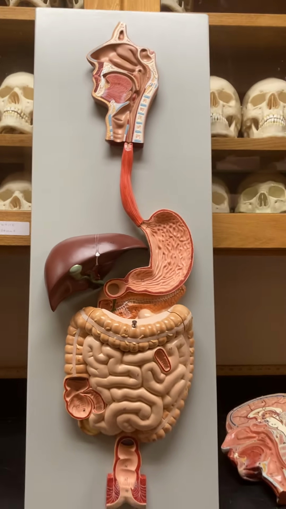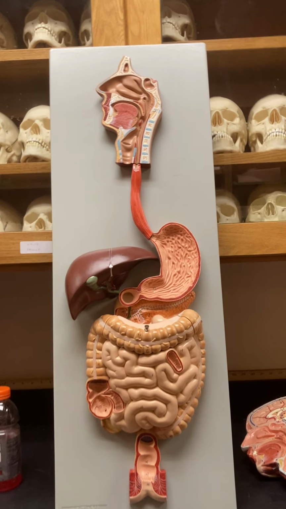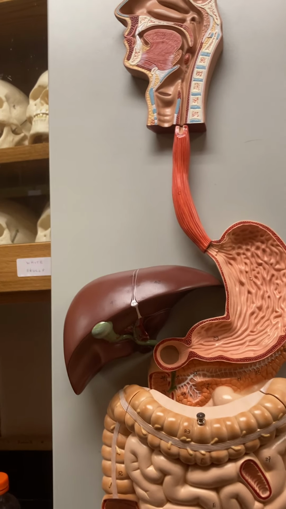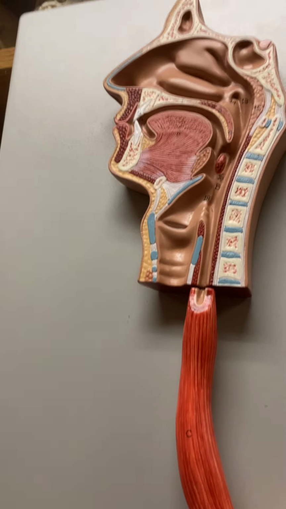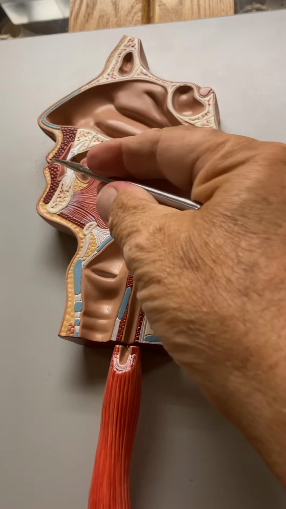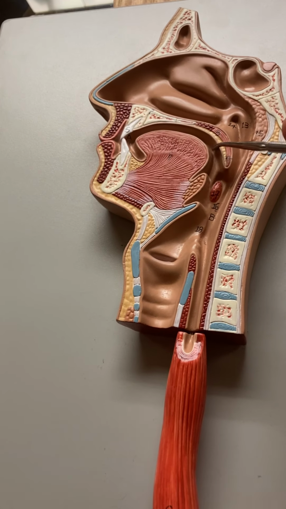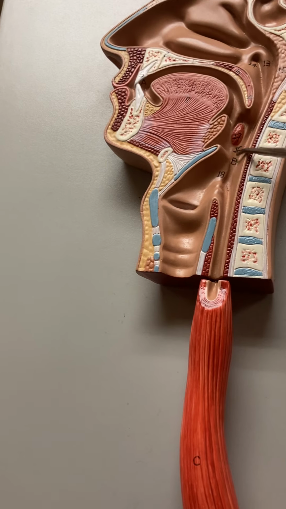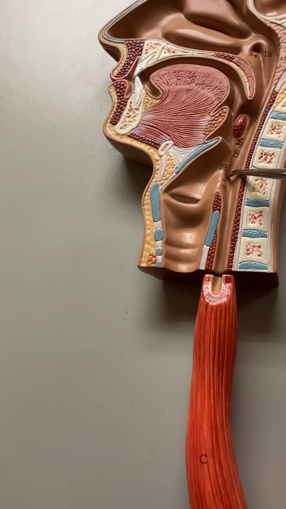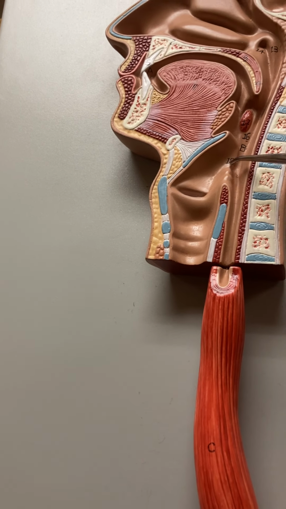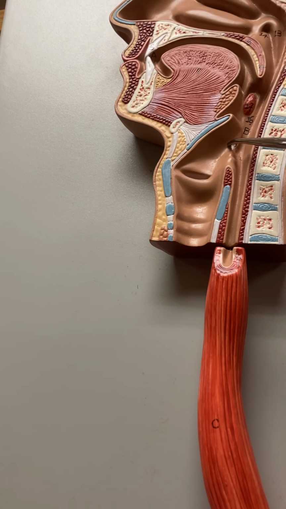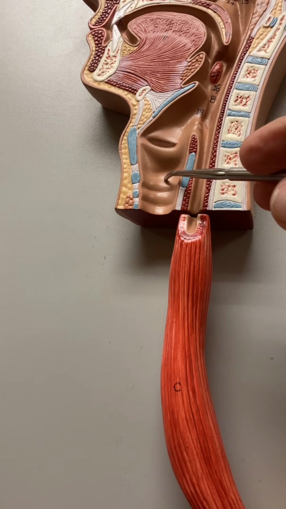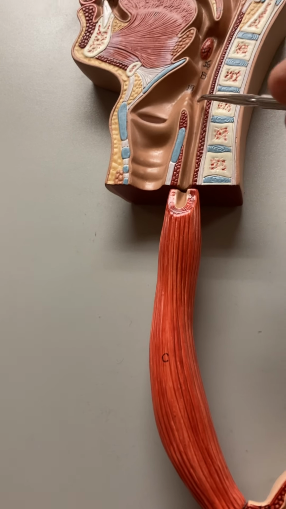This is a nice model here. Shows the whole system all in one. So up here, I'll get details in a minute. Oral cavity turns vertical. We got the pharynx. Now here's the split. Pharynx ends here at the split. We either go, pharynx either changes into the larynx, anteriorly or posteriorly, the esophagus.